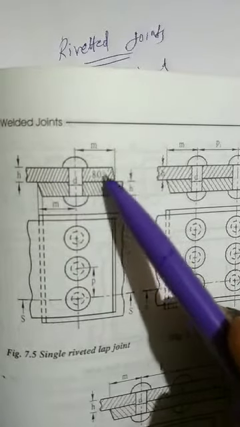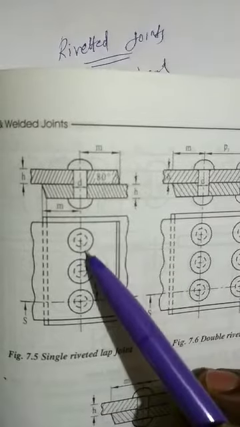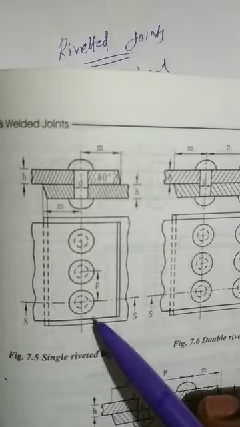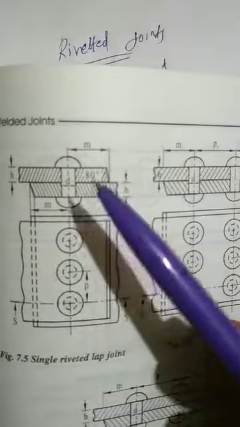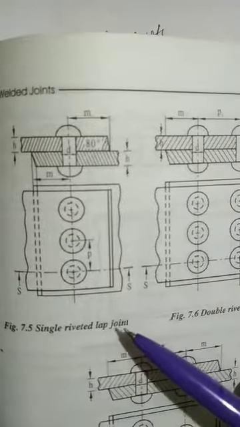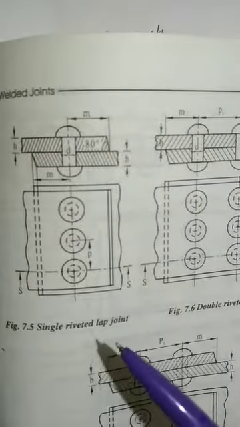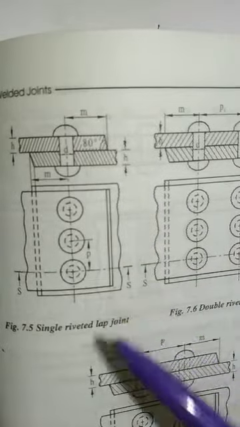This is a cross sectional front view. Look at the top view. You can see that rivet. Here 3 rivets are there, but here it is a single row of riveting. This is known as single riveted lap joint. It has only a single row of riveting. That is a single riveted lap joint.